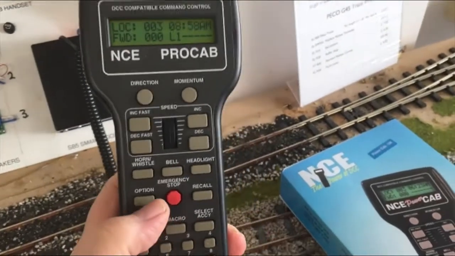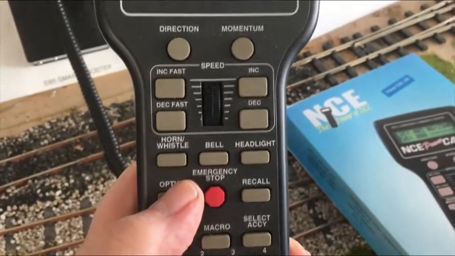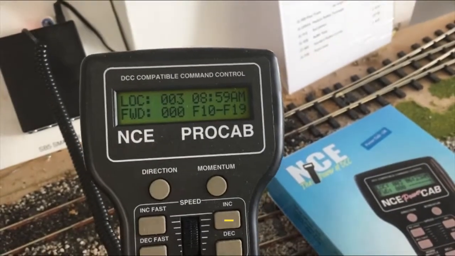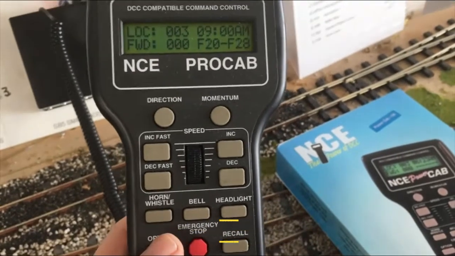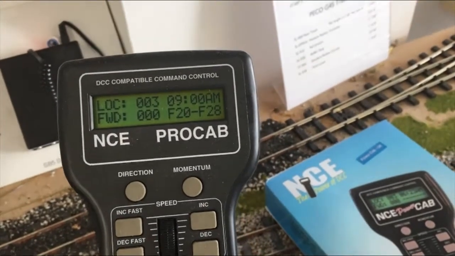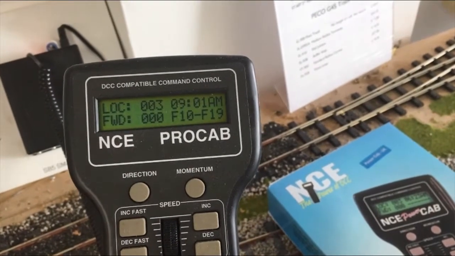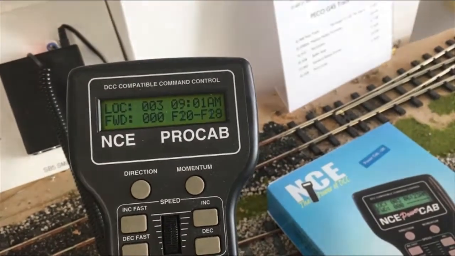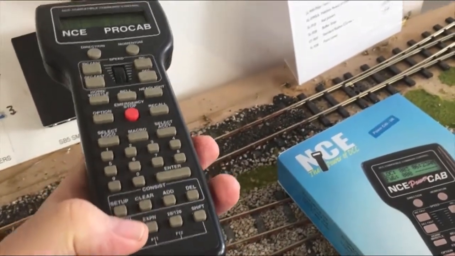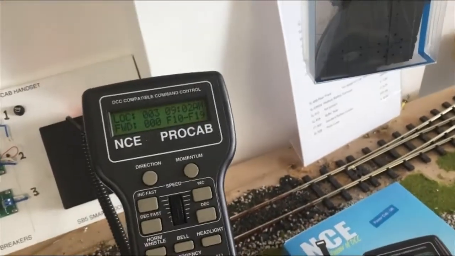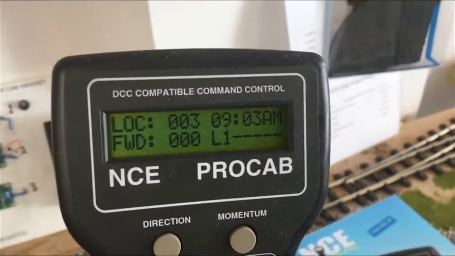Now if you press the option key, it gives you F10 to F19. If you press the option key again, it gives you F20 to F28. And if you press it again, it goes back to the 10s and the 19s. So it toggles between them. If you press the escape key, then that takes you to the normal functions.